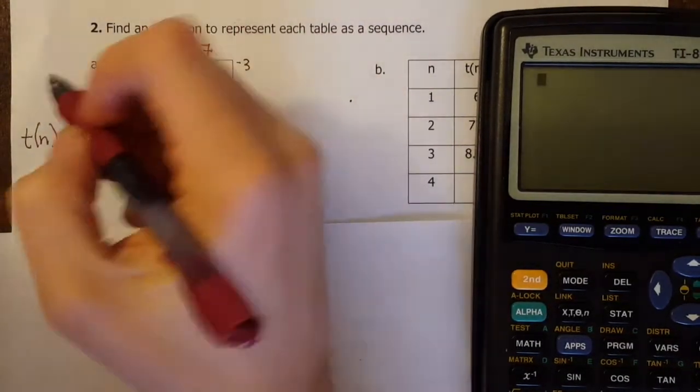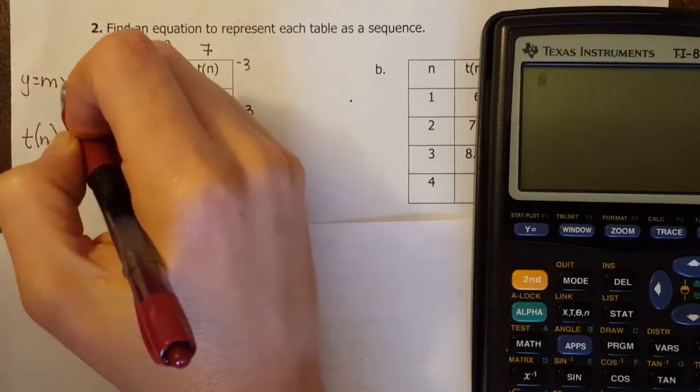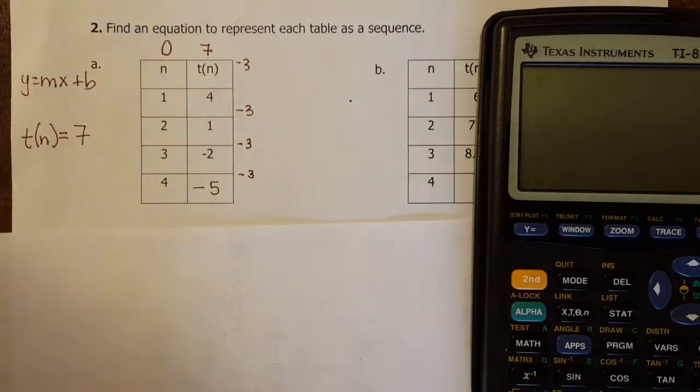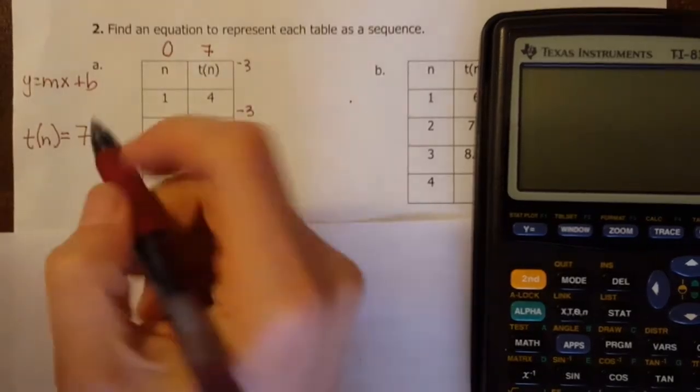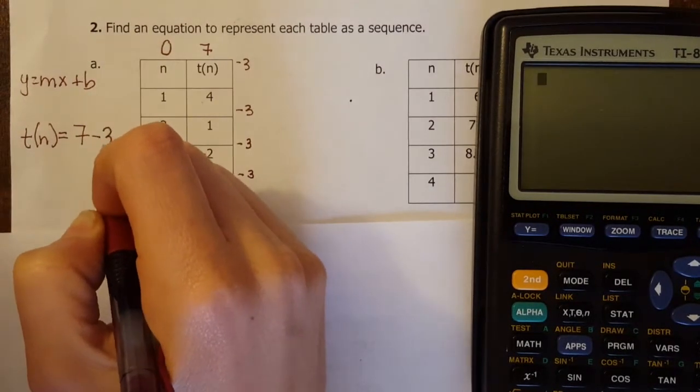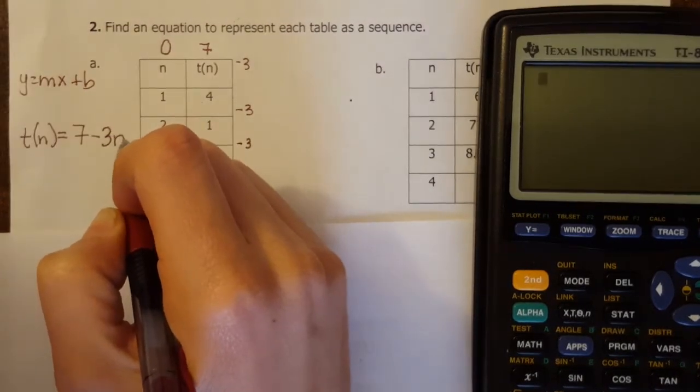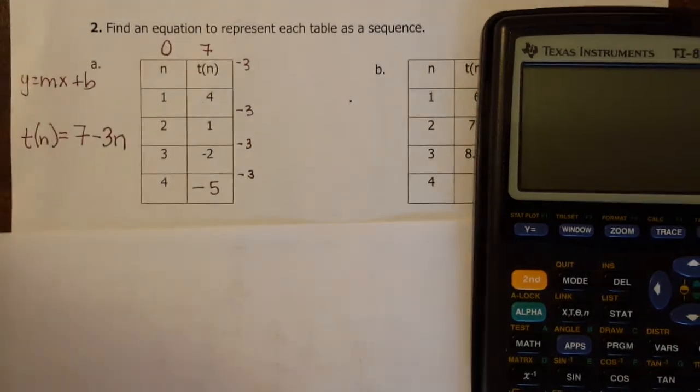This is arithmetic, so this is the equation of a line. There's no exponents in this equation. So it's going to start at 7. I'm going to subtract 3, and I do that over and over again. So I'm going to write 3n.